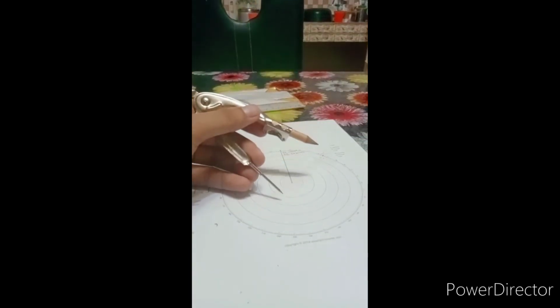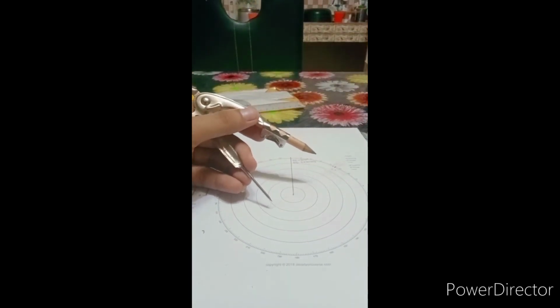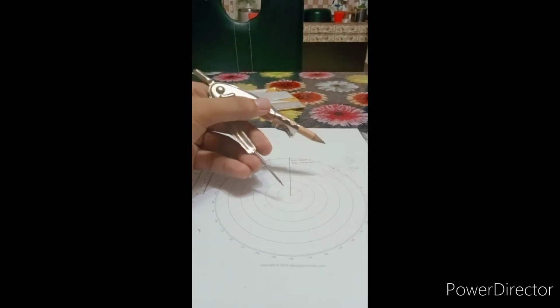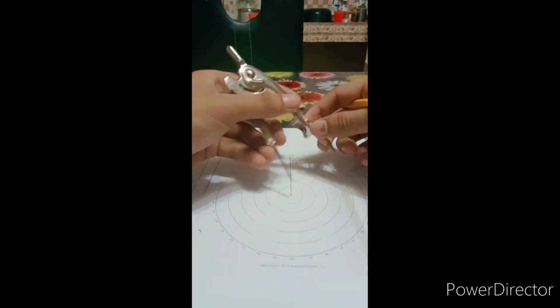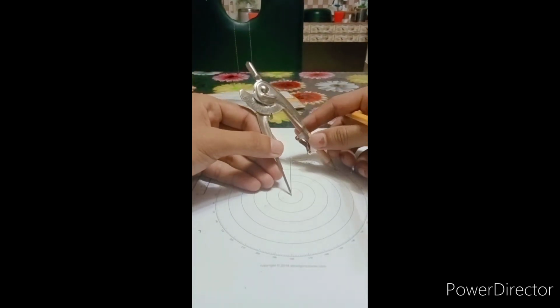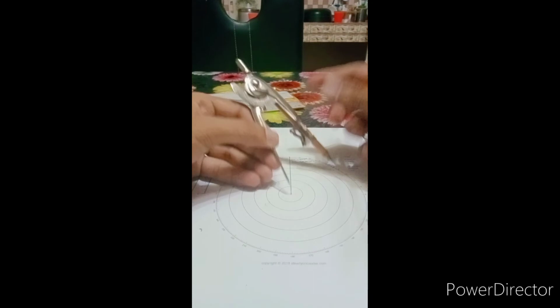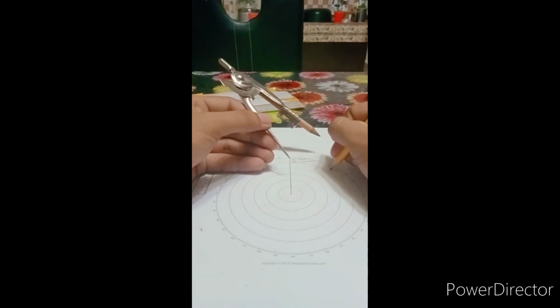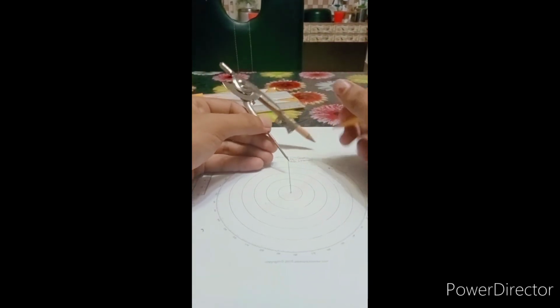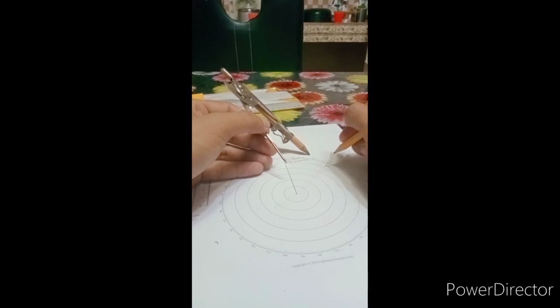Then transfer the 11.5 there, and mark at that. Then this is our R.